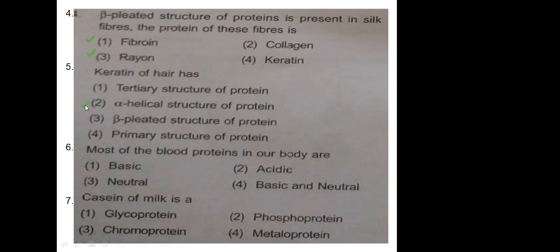Beta-pleated structure in the case of silk is made up of fibroin. Most blood proteins in our body are basic. Casein of milk is a phosphoprotein.